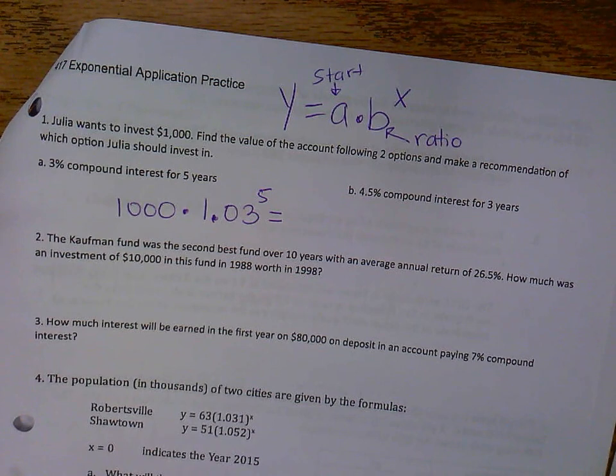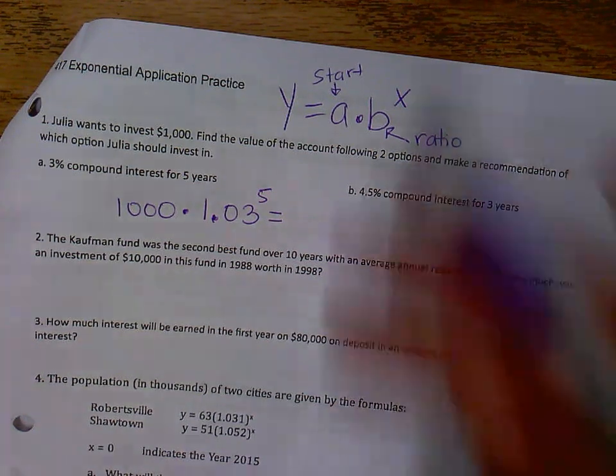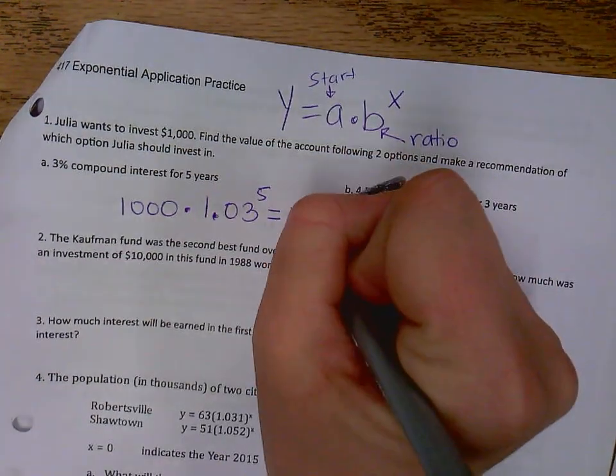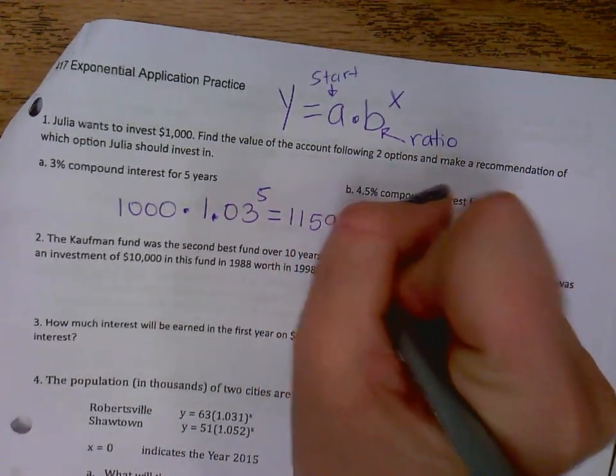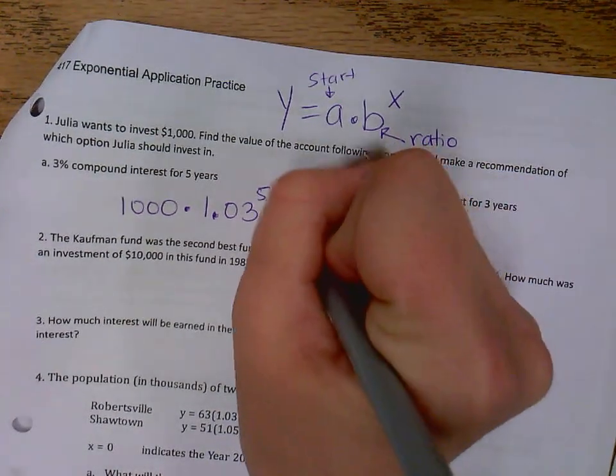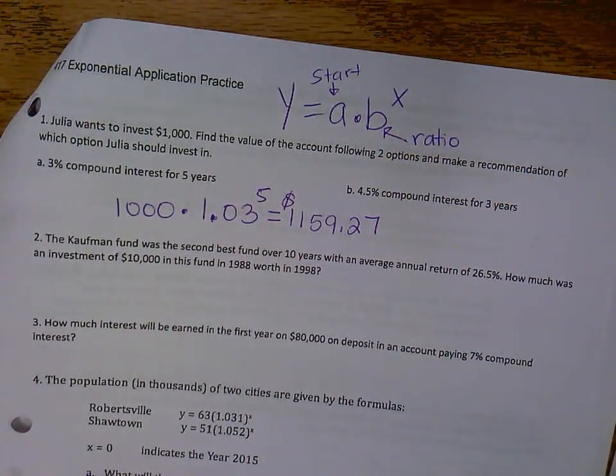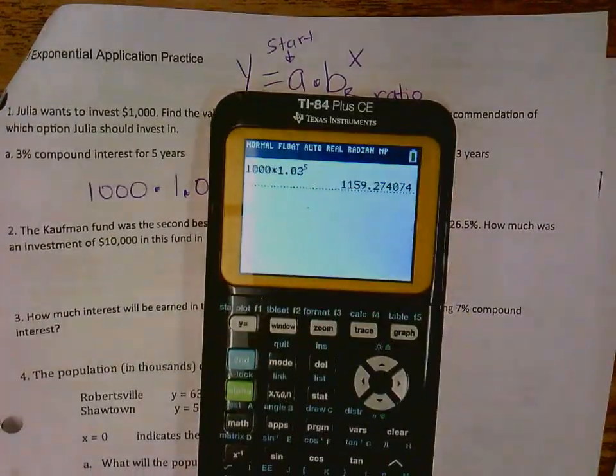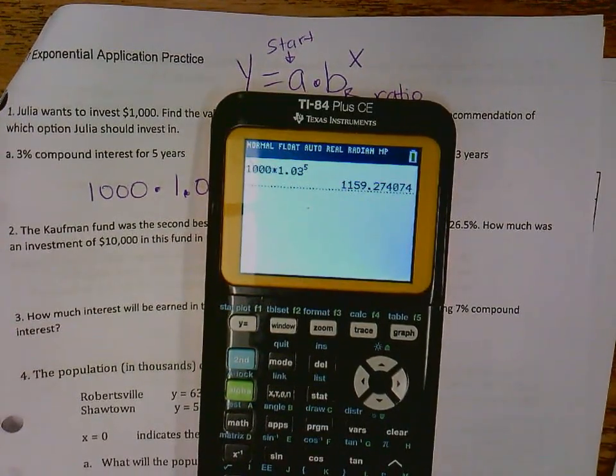So what do we get when we type it in? 1,000 times 1.03 raised to the fifth. I get 1159, and I'm going to round to the nearest penny because it's money. So 27 cents. I typed it in. Anyone have questions on that one?